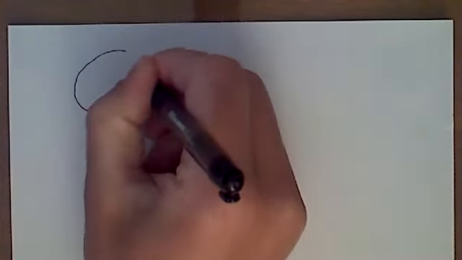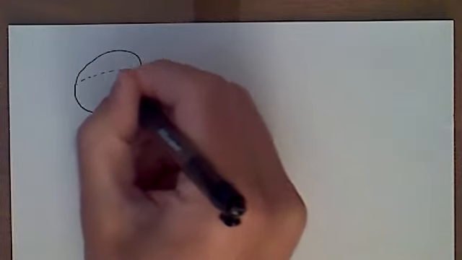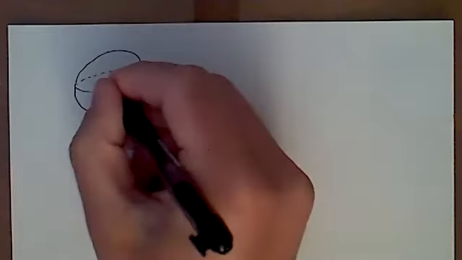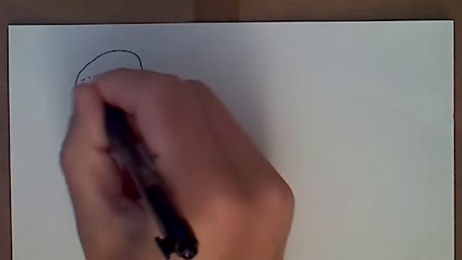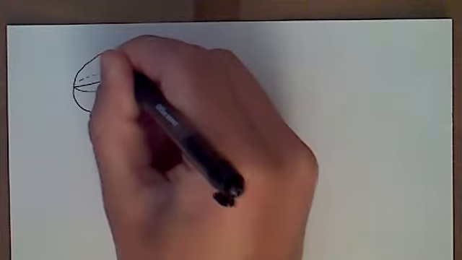So if you're given a sphere, something like this, and it tells you that the diameter of the sphere is 98 meters.